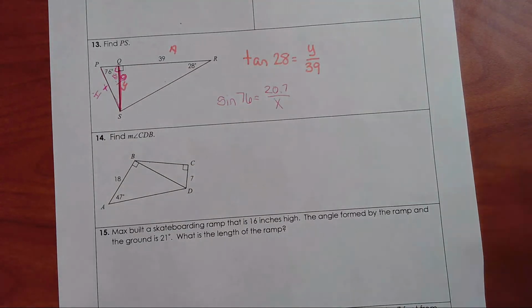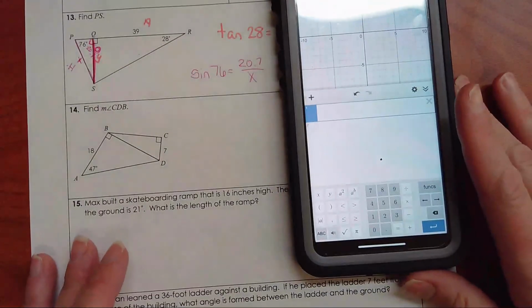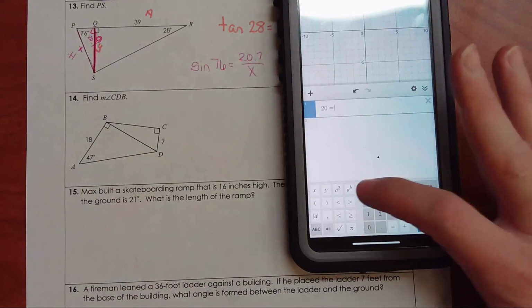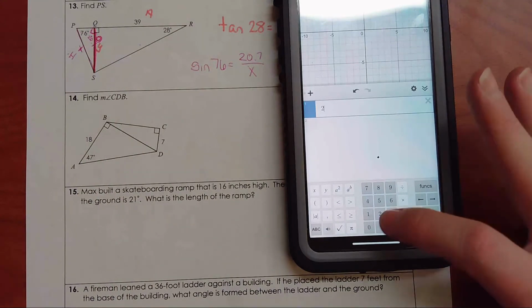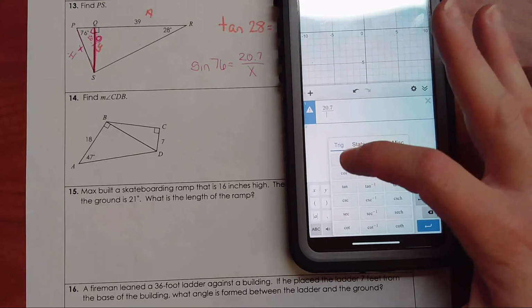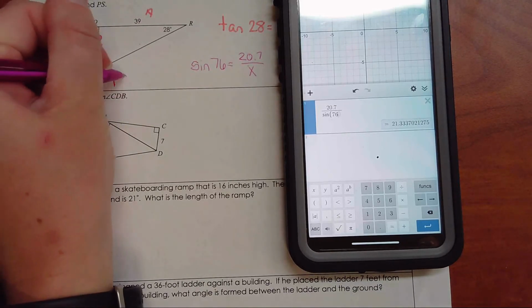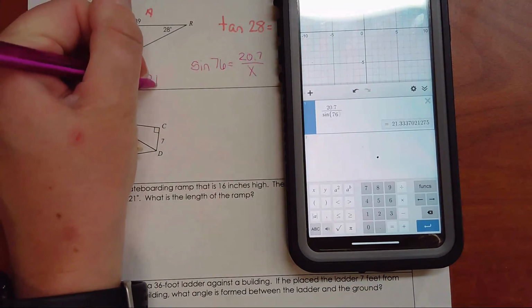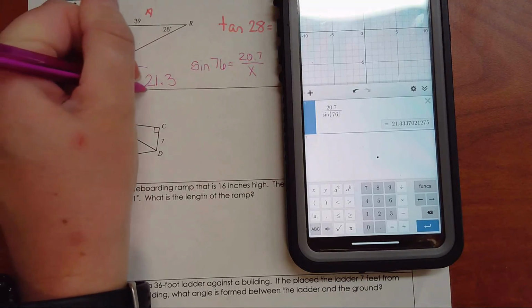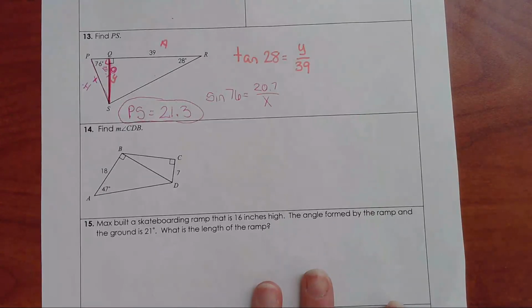So since X is in the denominator on the bottom, I'm actually going to divide. So I take 20.7 and divide that by sine of 76. There we go. So I find the length of PS to be 21.3.